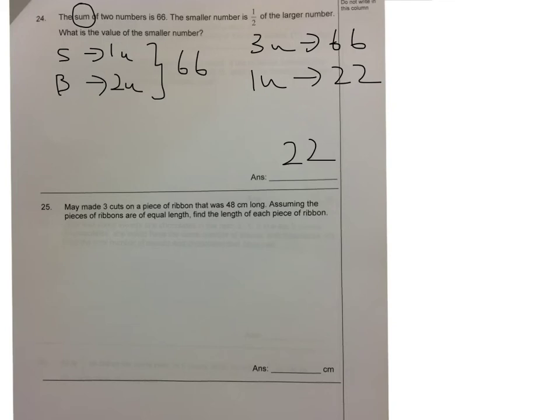May made 3 cuts on a piece of ribbon that was 48 cm long. Assuming that the pieces of ribbon are of equal length, find the length. If I make 3 cuts, this is what happens. I have a ribbon. 1 cut, 2 cuts, 3 cuts. So how many pieces do I have now? 1 piece, 2 pieces, 3 pieces, 4 equal pieces of ribbon.